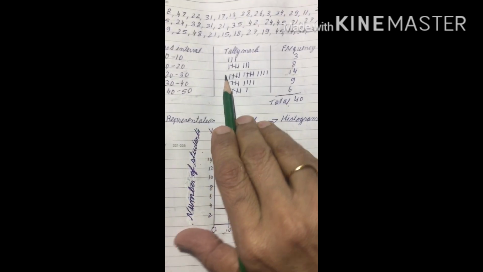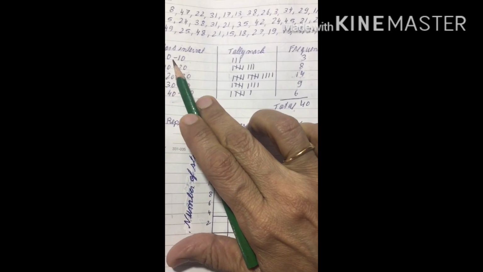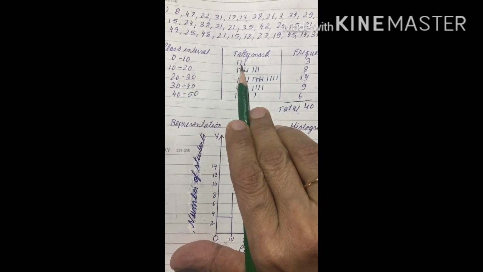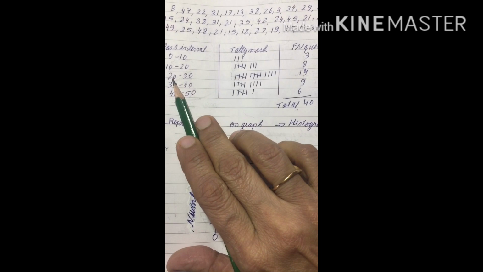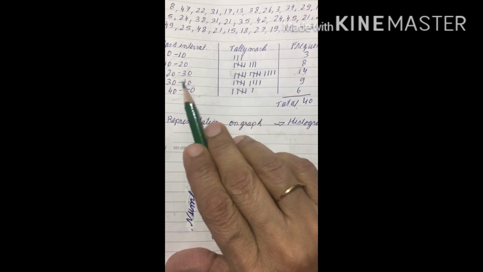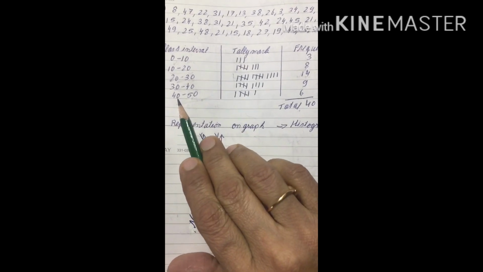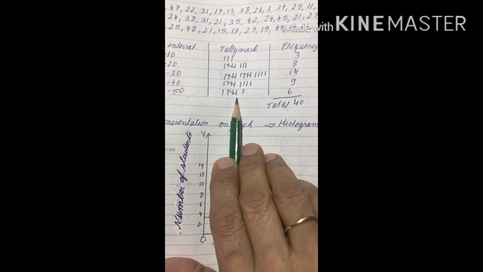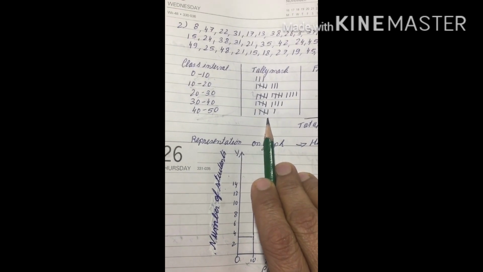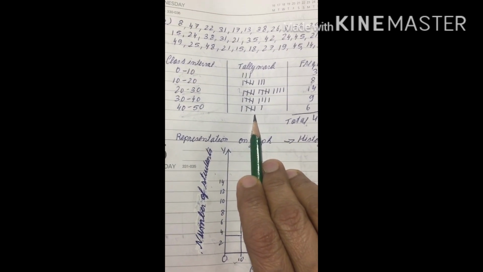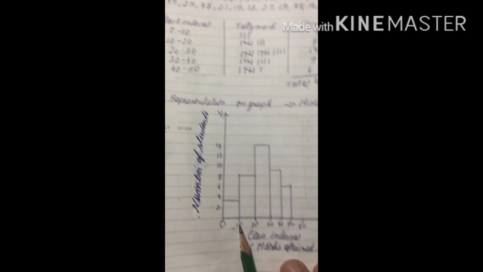Is it clear? Then the tally mark. How many numbers are there which are between 0 to 9? So 3 numbers. Then 10 to 19, 8 numbers. Then 20 to 29, 14 numbers. Then 30 to 39, 9 numbers. Then 40 to 49, 6 numbers. Is it clear? Now if I ask you to represent this data with a graph, here you will not draw the bar graph. Here you will draw the histogram.